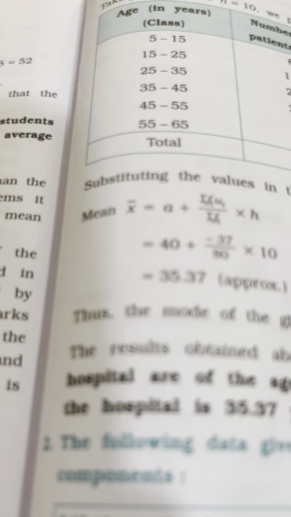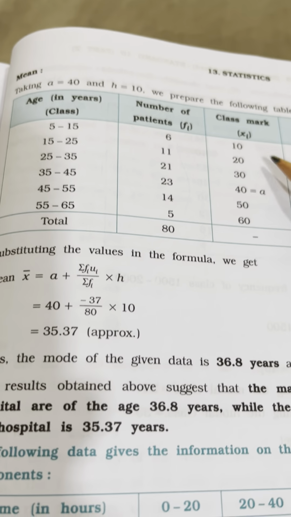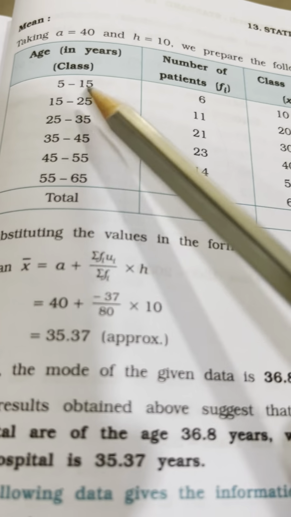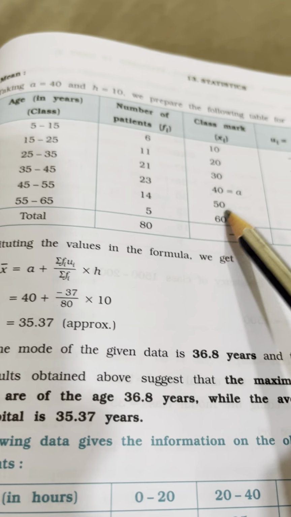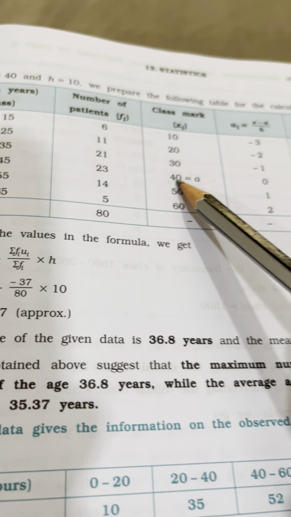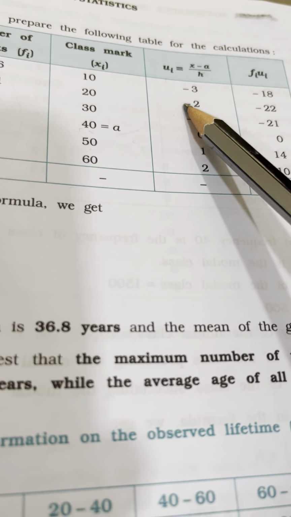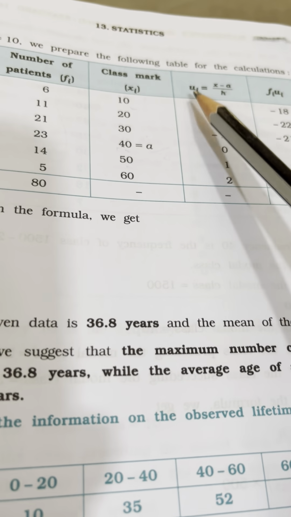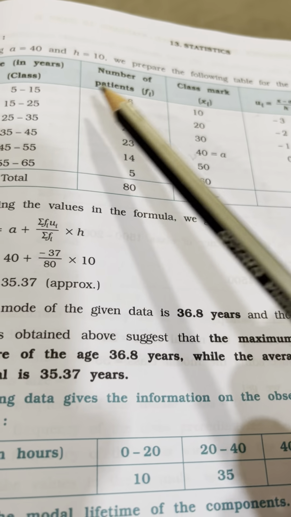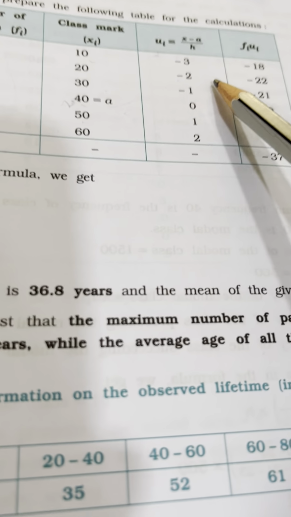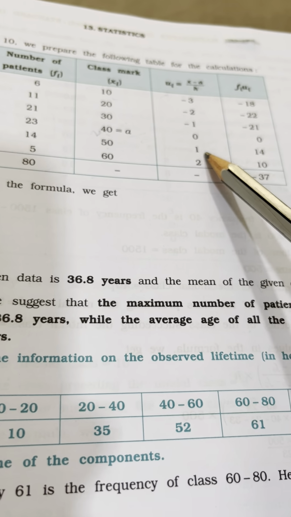Now we have to find out the mean. So we write down all the classes and frequencies. Now class mark. Class mark everyone knows: 5 plus 15 is 20, divided by 2 gives you 10. Then 20, 30, 40, 50, 60. And we take A as the assumed mean. Then ui = (xi - A) / H. Xi, what is your xi? 10. 10 minus 40, how much will you get? Minus 30. Divide by H. So you get minus 30 upon 10, which is minus 3. Accordingly, you get the answer.